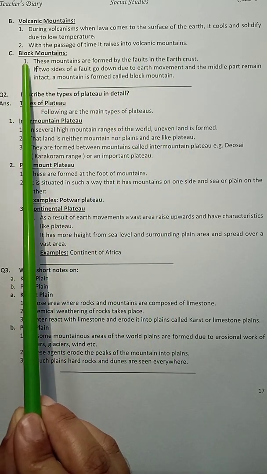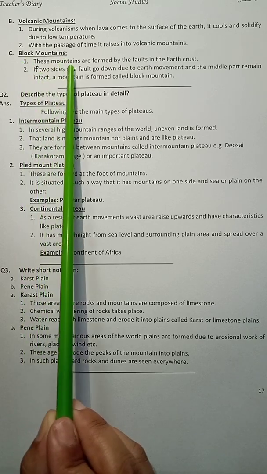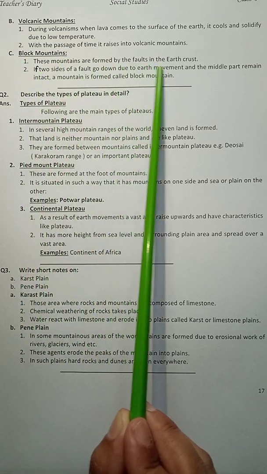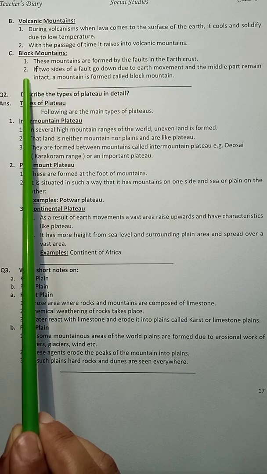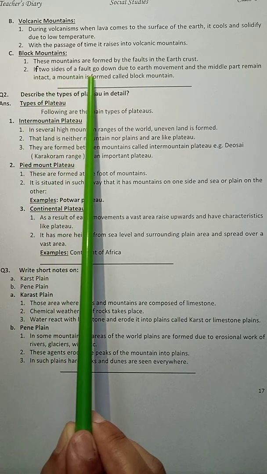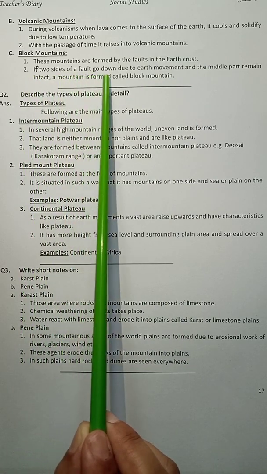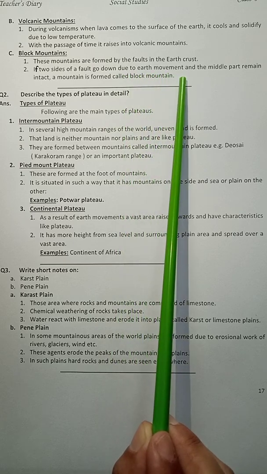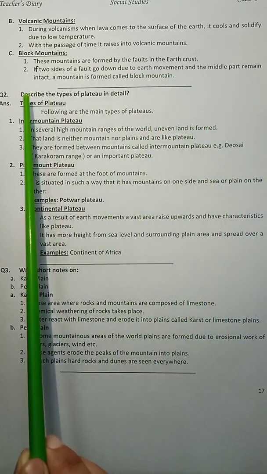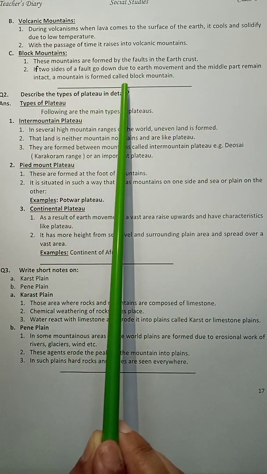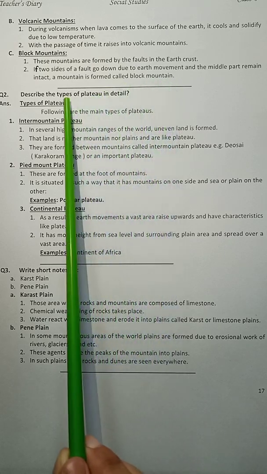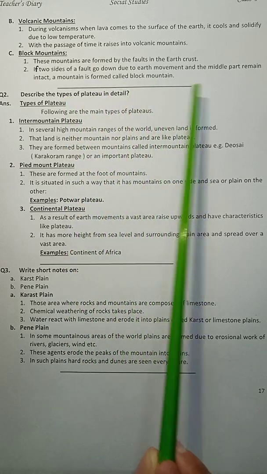The third heading is block mountains. Point number 1, these mountains are formed by the faults in the earth crust. Point number 2, if two sides of a fault go down due to earth movement and the middle part remains intact, a mountain is formed called block mountain. Now draw a finishing line.